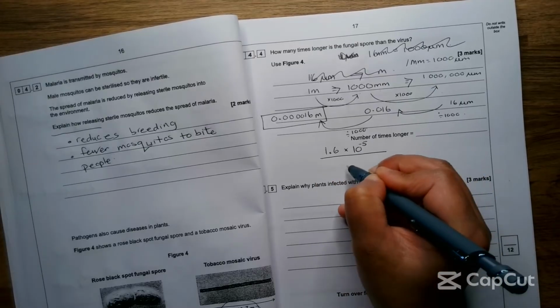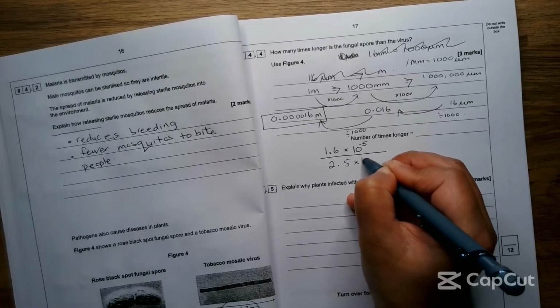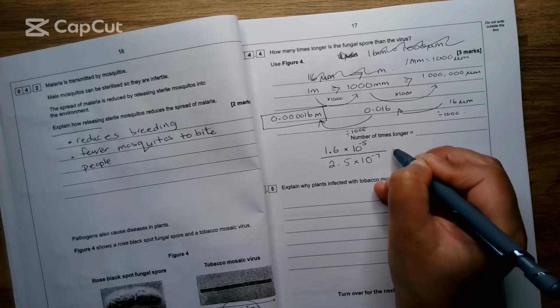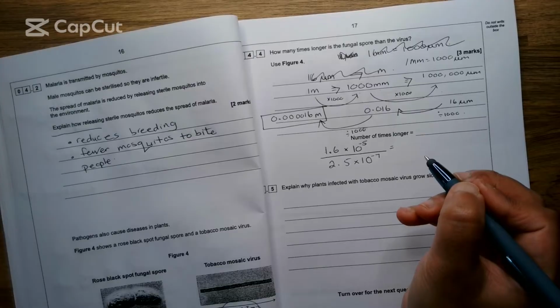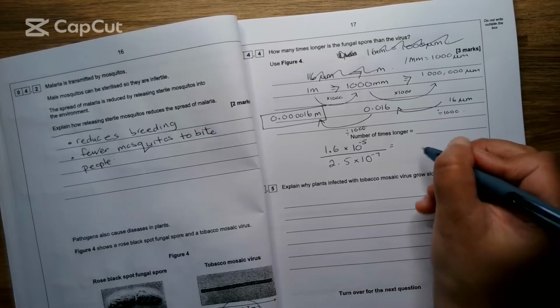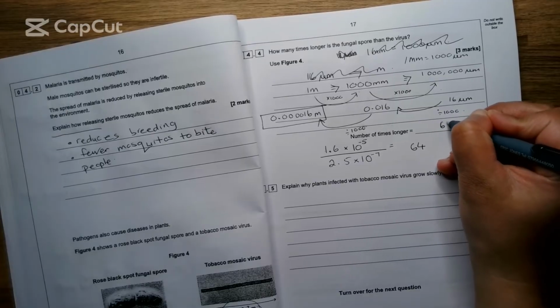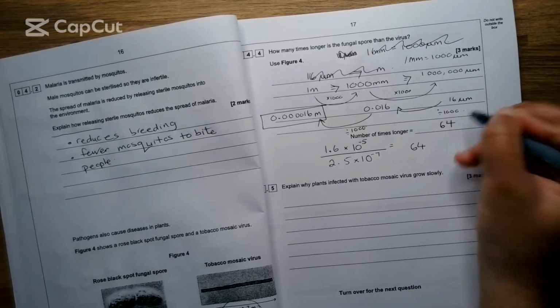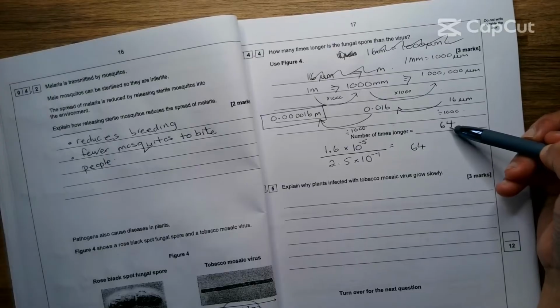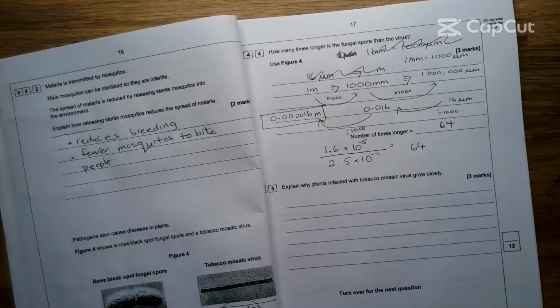And I'm going to divide that by 2.5 times 10 to the power of minus 7. So if you put that into your calculator, you should get 64. So the number of times longer is 64. So the fungal spore is 64 times longer than the virus. Okay, and that's 3 marks.